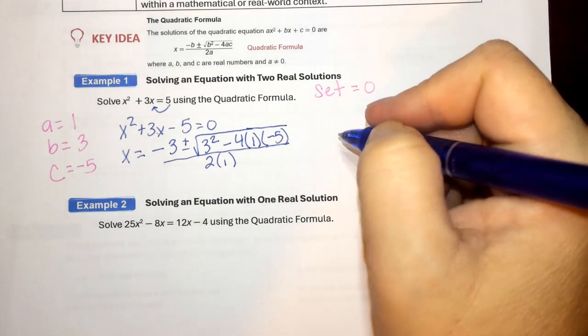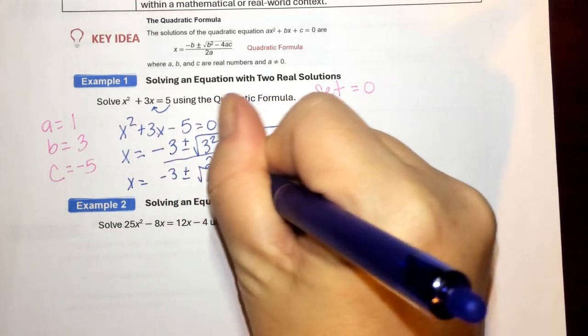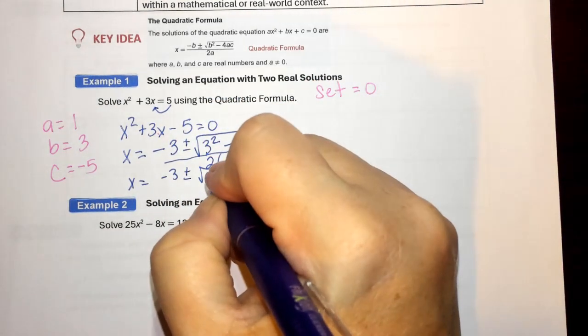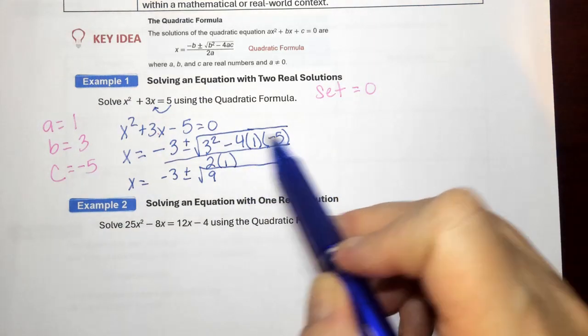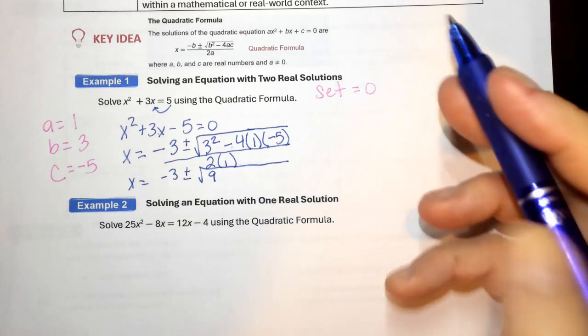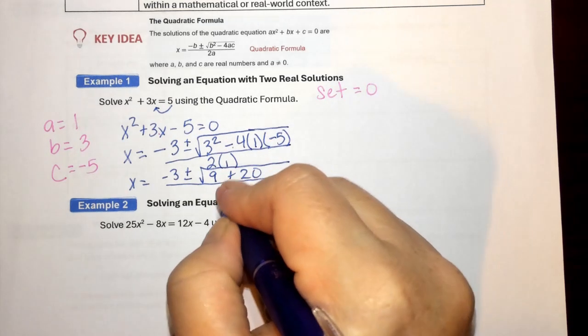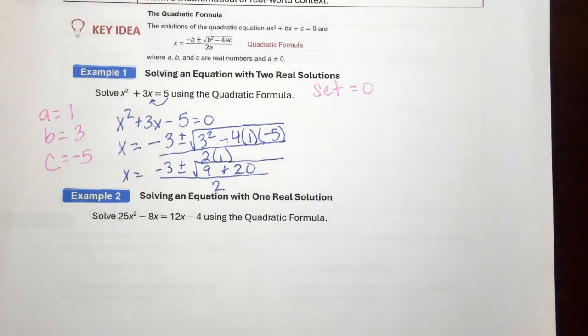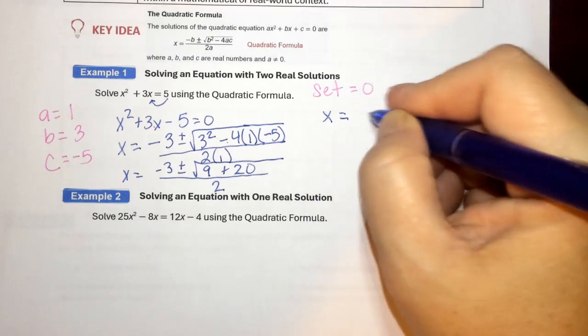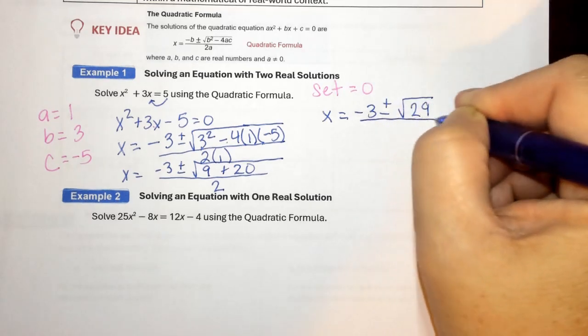So let's simplify. We have x equals negative 3. Can't really do much with that. Plus or minus. So now we're going to simplify what's inside. We got 3 squared, that's 9. Alright, now we're going to multiply all this together. So we're going to treat this like a negative. So negative 4 times 1 times negative 5 would give us positive 20. And then over 2 times 1, which is 2. Alright, so now we're going to simplify a little more. So we have x equals negative 3 plus or minus the square root of 29 over 2.